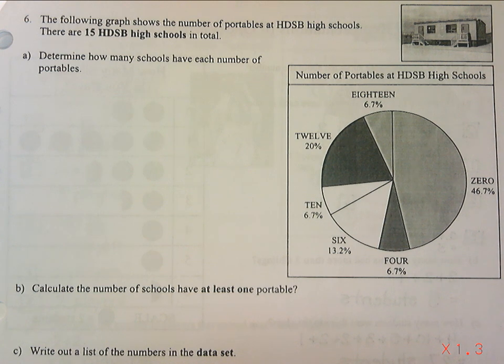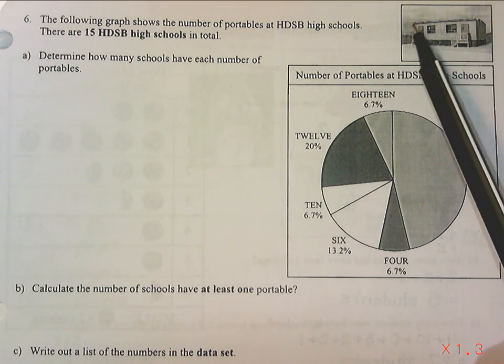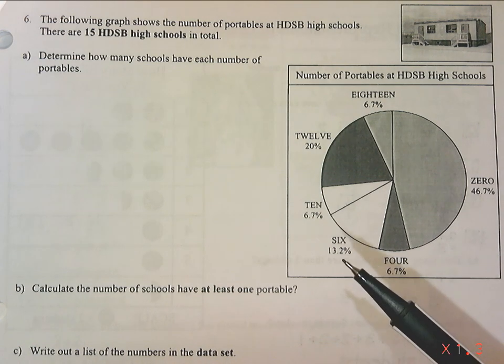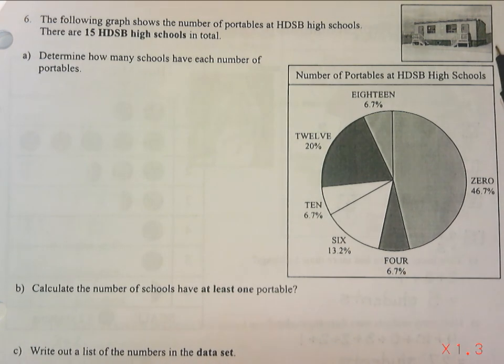In this video, we are going to take a look at how to calculate mean, median, mode when we are given a pie chart. So our question here says the following graph shows the number of portables at HDSB high schools. There are 15 HDSB high schools in total. So portables are these small outside classrooms that schools might have if they have more students than they have space. And HDSB is just the Halton District School Board that our school is in.